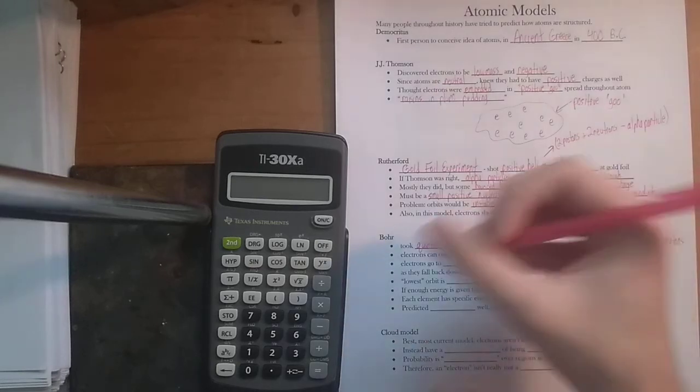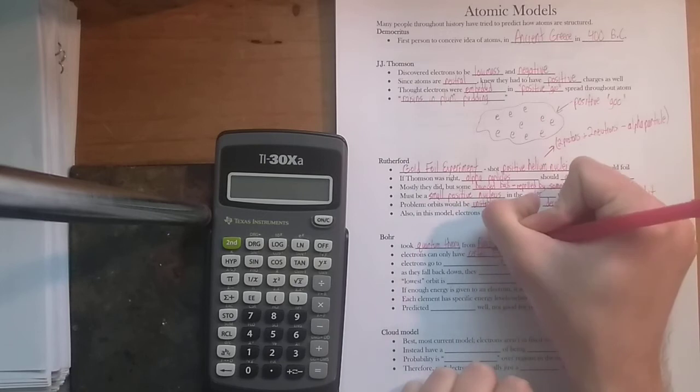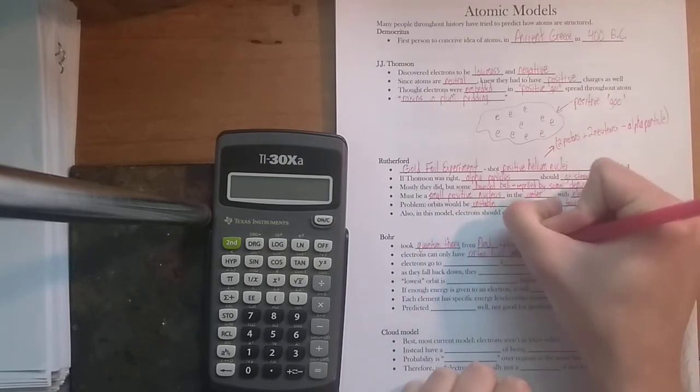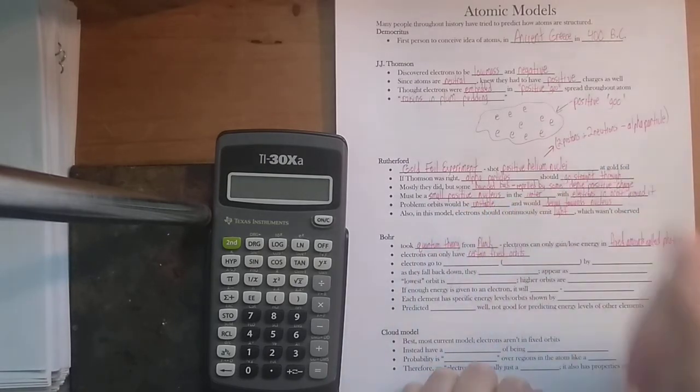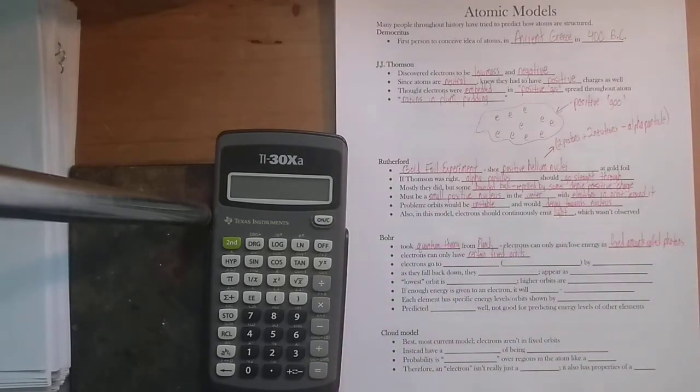Electrons can only have, according to Bohr, certain fixed orbits. They can't go anywhere. There are certain orbits that seem to just work, that an electron is allowed to be in. I won't get into why those orbits are allowed. It's a little bit above what we need to do. But it's not that an electron can be anywhere around an atom. It has to be in a certain orbital location. It has to be a certain distance away from the nucleus.